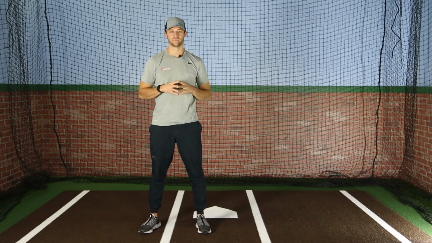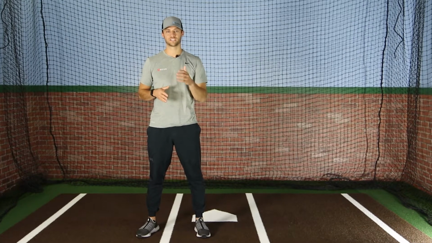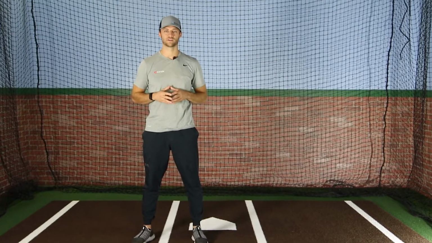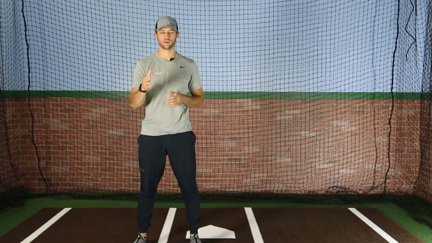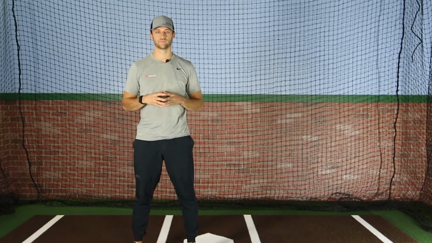Hi everyone. In this video, we will be analyzing the baseball summary report of a captured swing. Specifically, we'll be breaking down this player's pelvis rotation numbers and what it means for their swing.